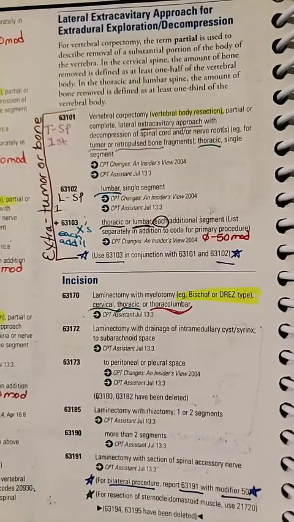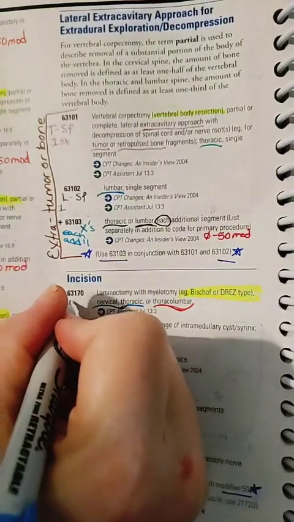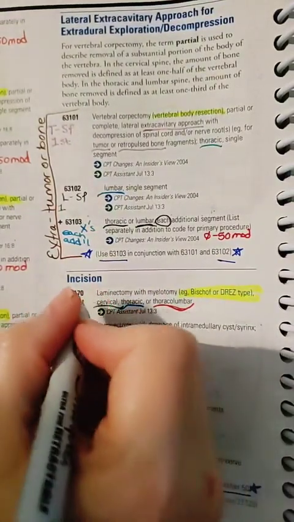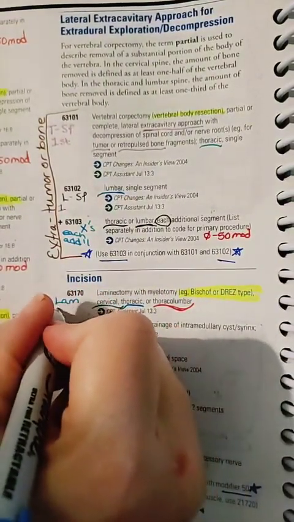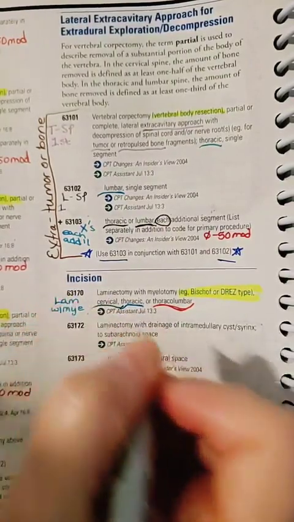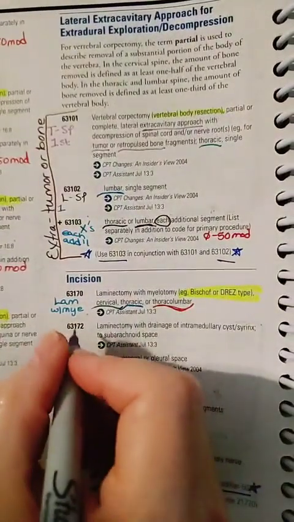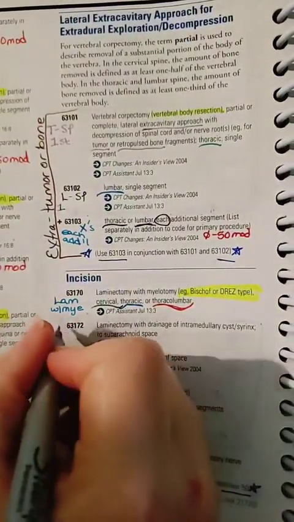Okay. This is a lami with myelography, and this is a lami drain.